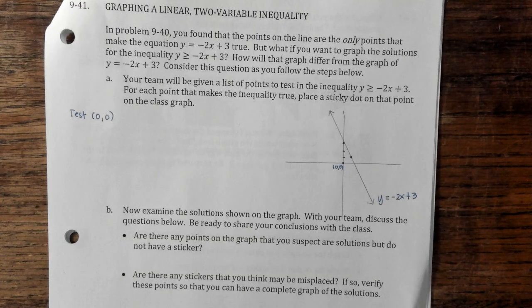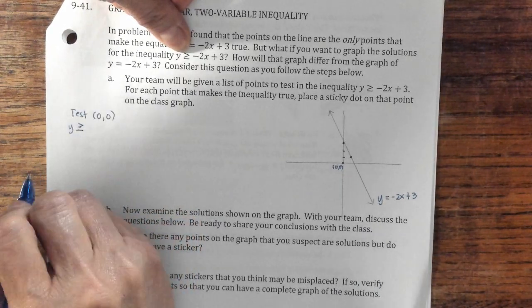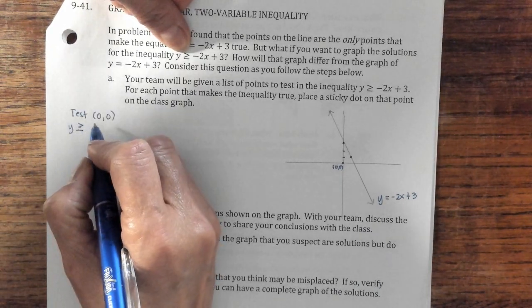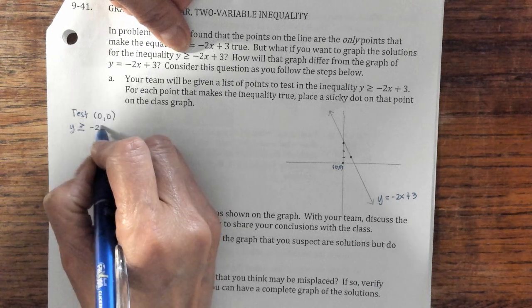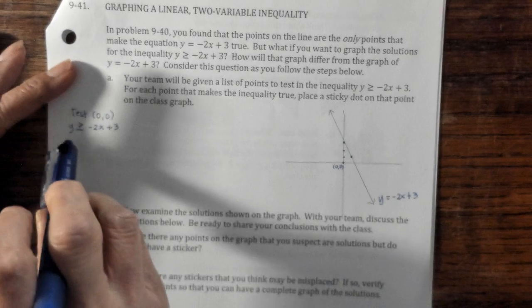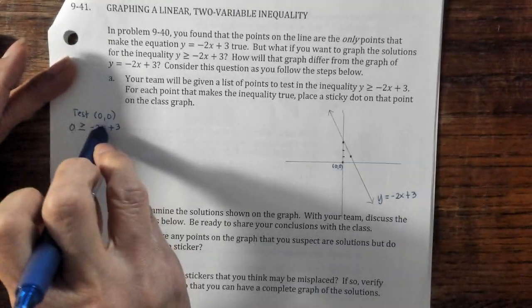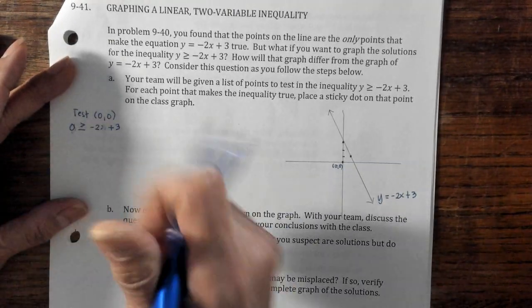So for 0, 0, let's substitute our 0, 0 into our inequality here. So y is greater than or equal to negative 2x plus 3. So we will substitute 0. This will be 0, and this will also be 0.